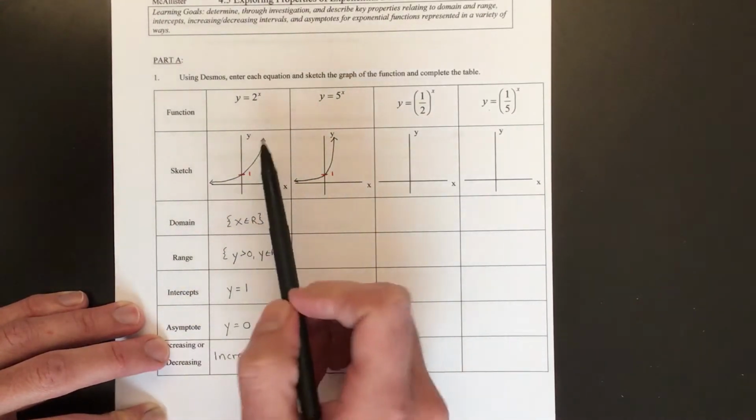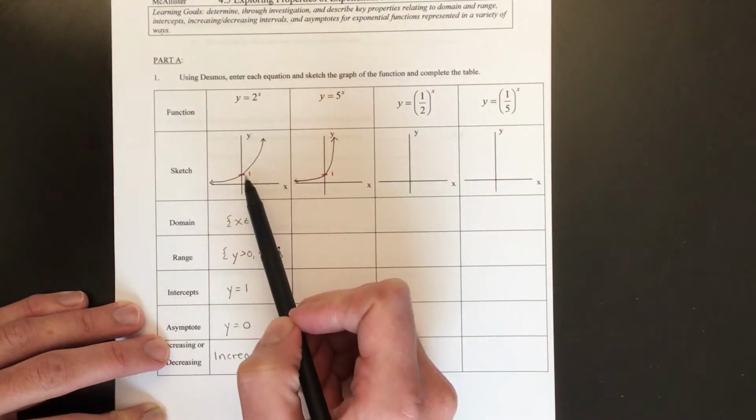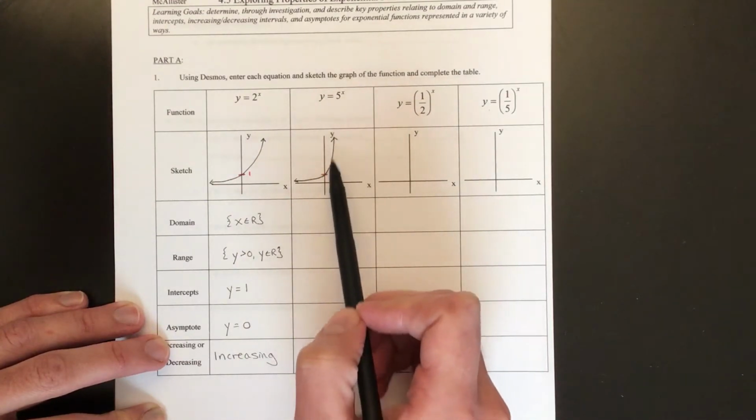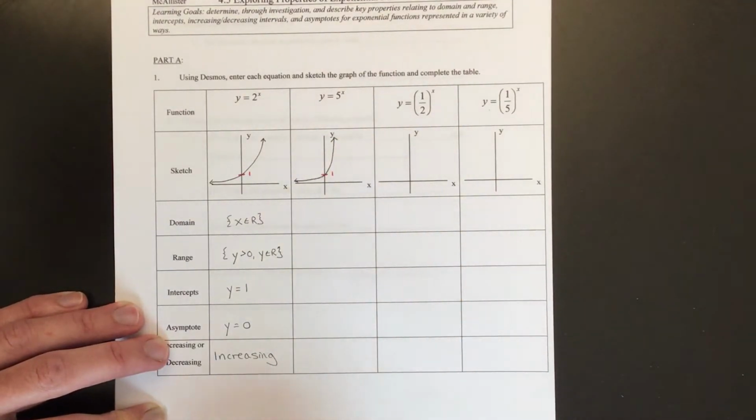And that makes sense, right? If x is 2, 2 to the exponent 2 is 4. So when x is 2, I'm going to be at 4. Whereas in this case, when x is 2, my y value is now going to be 25. So naturally, it's going to become much more steep.